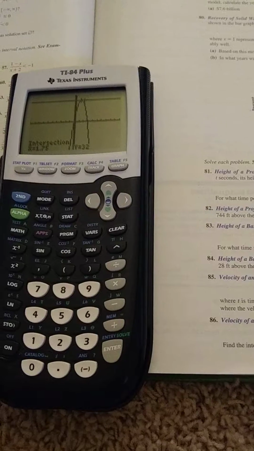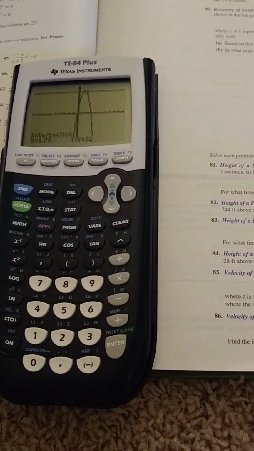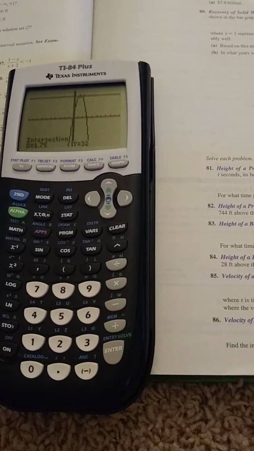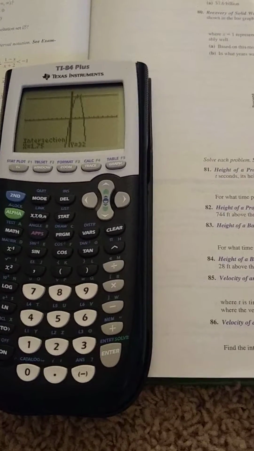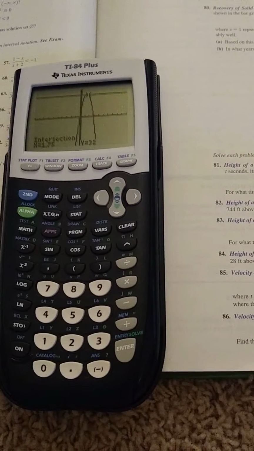Thus, the ball will be at least 32 feet above the ground at the time of 1 second and at the time of 1.75 seconds, as well as in all the time in between these two values.